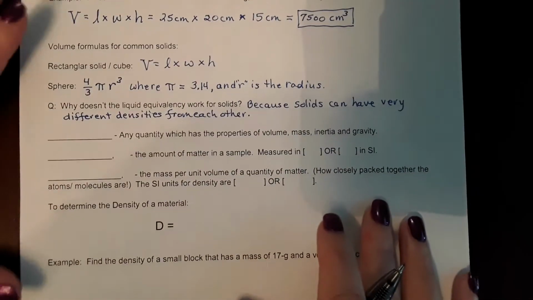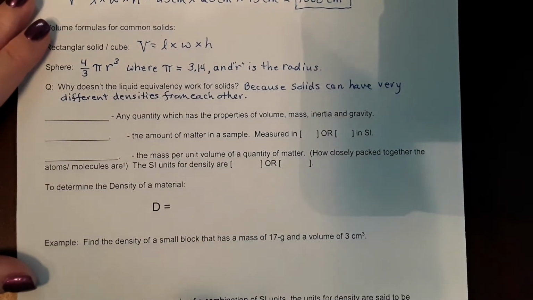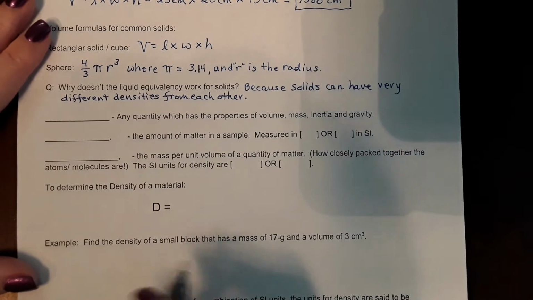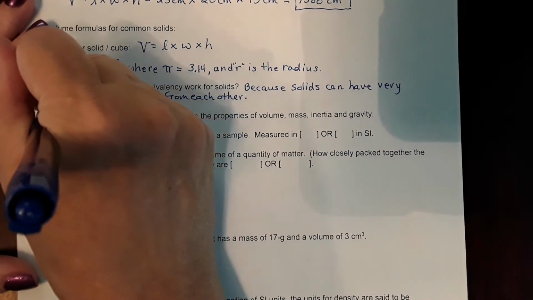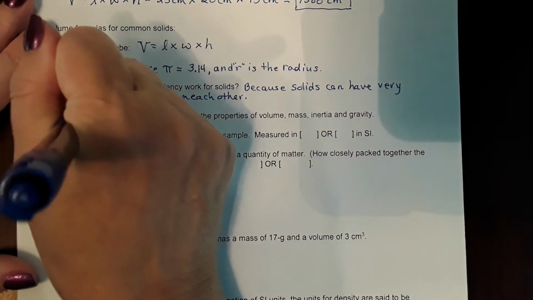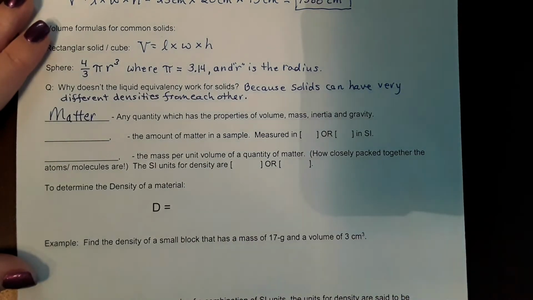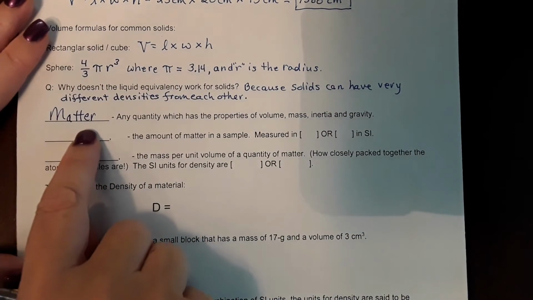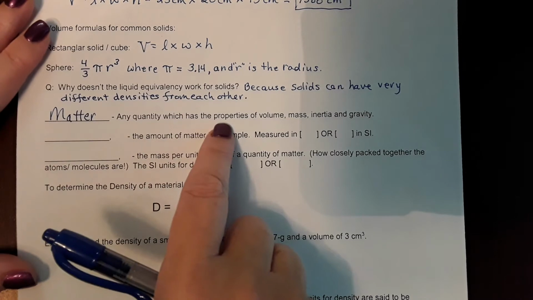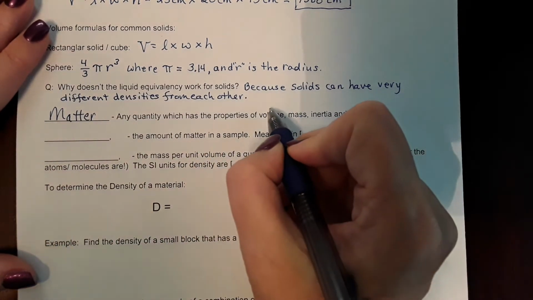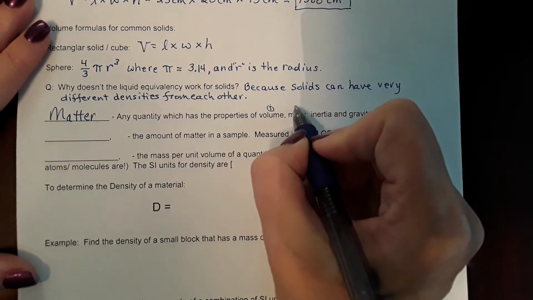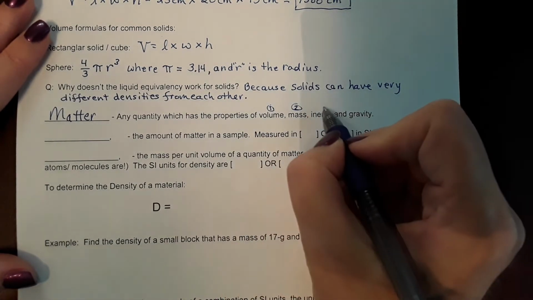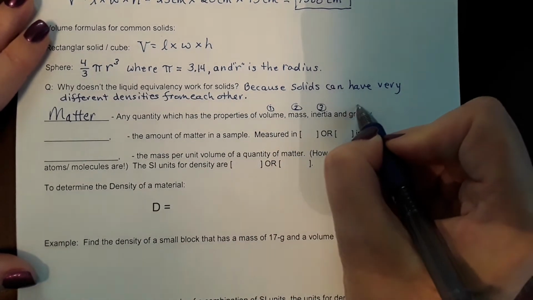First, we need some definitions so we understand what we're talking about. Whenever we talk about density, first we have to understand that all these substances are made up of matter. Remember, any matter is any quantity that has the properties of volume, that's one property, mass, there's another property, inertia, and gravity.